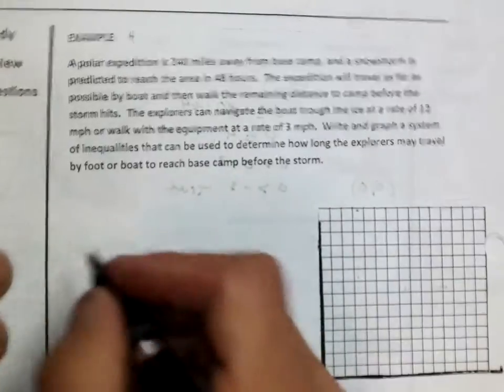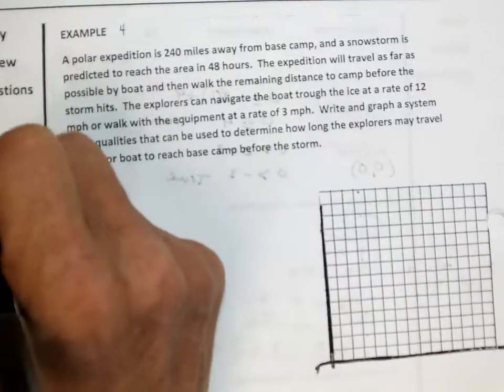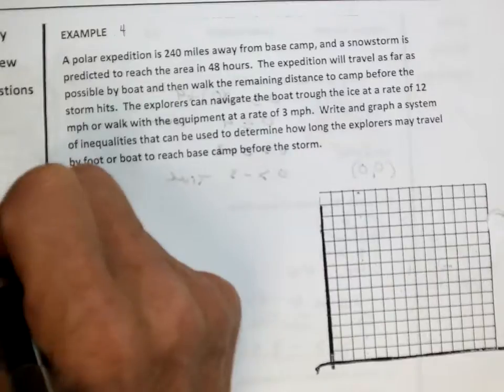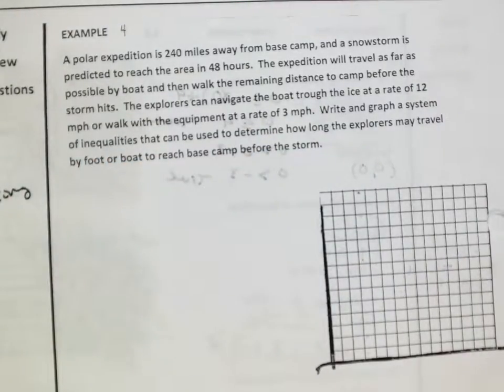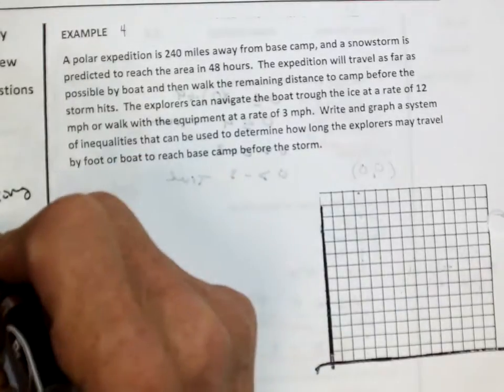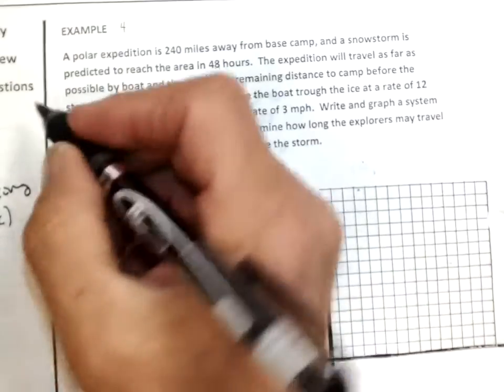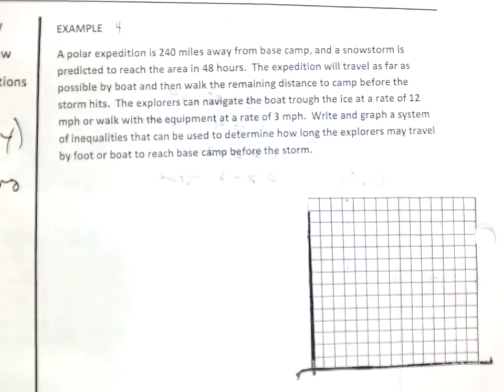Okay, so let's go ahead. We've got a boat, and we've got walking, right? I agree with that. So let's let X be the walking. I'm going to let Y be the boat. You okay with that? Okay.